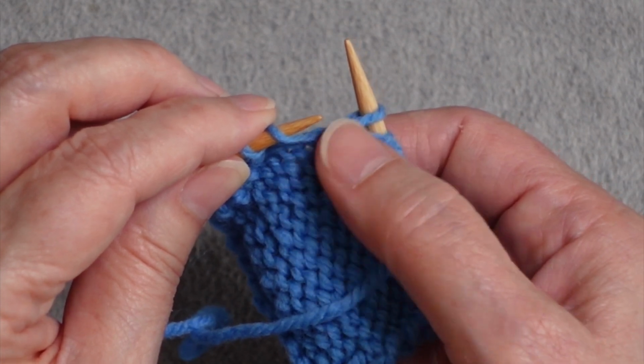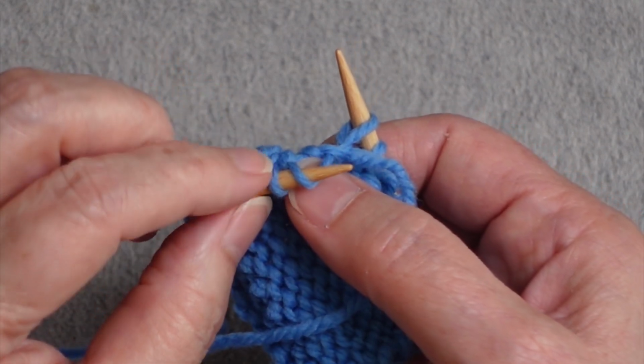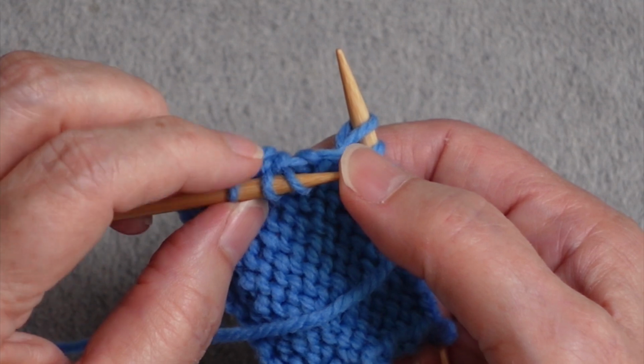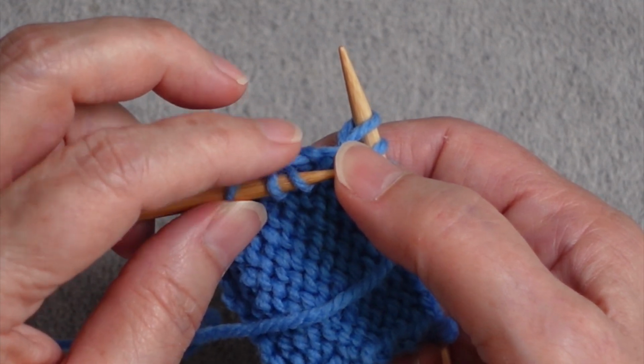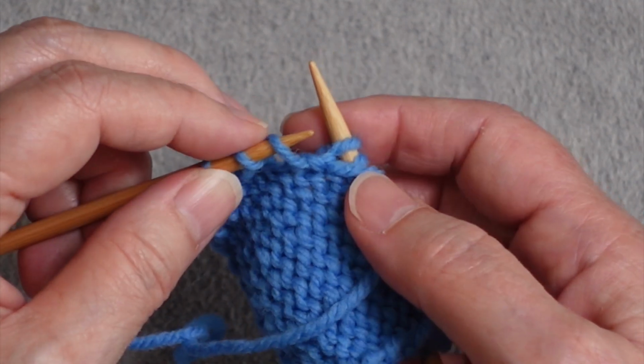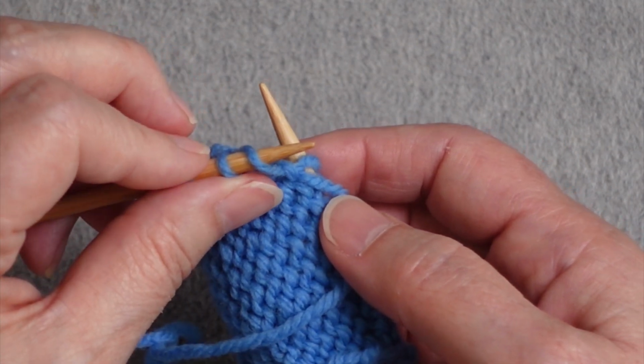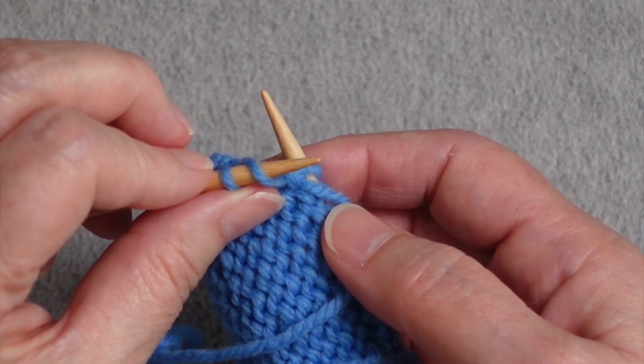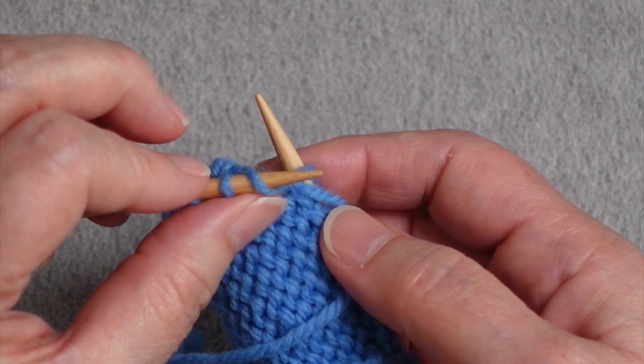It's connected to the stitch over here. And the trailing leg this time is over the back of the needle. You can see that this is the leg that's connected to the second stitch. So we're doing a make one purl to the left. The strand is angled to the left.